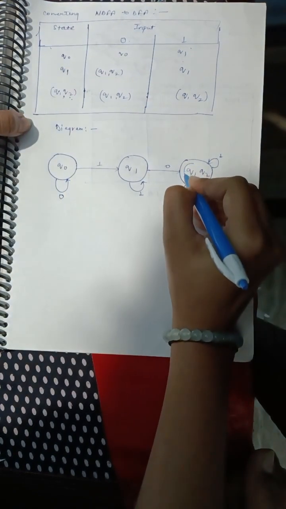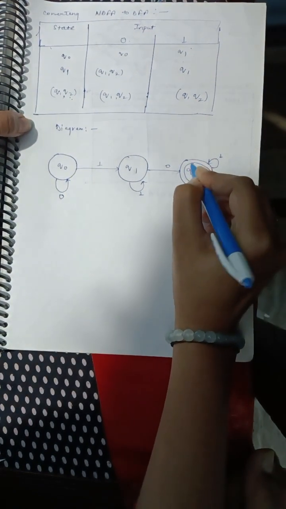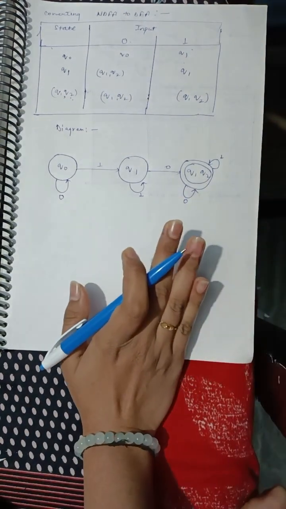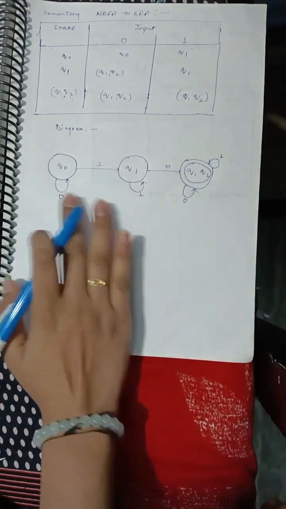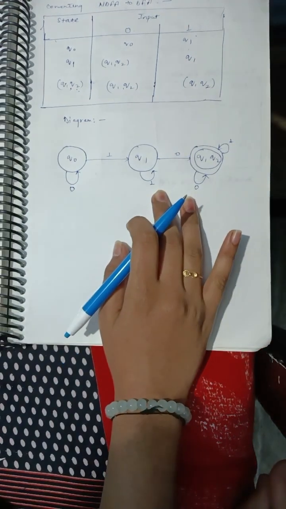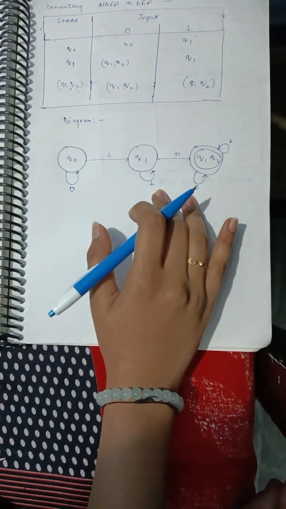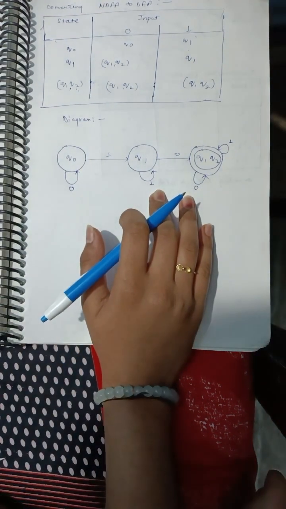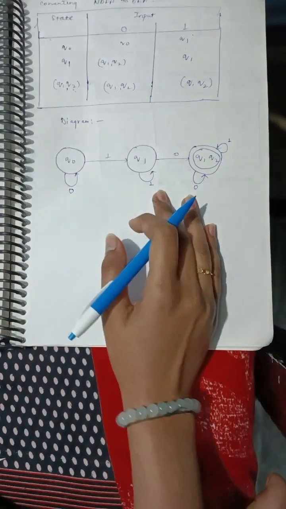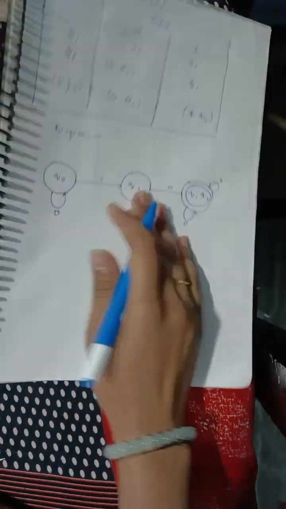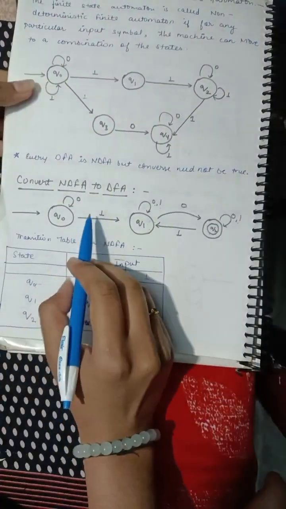Since it is the final state, it is represented as a double circle. So this is the diagram for the DFA, the deterministic finite automata.